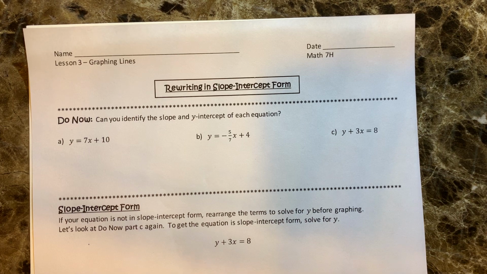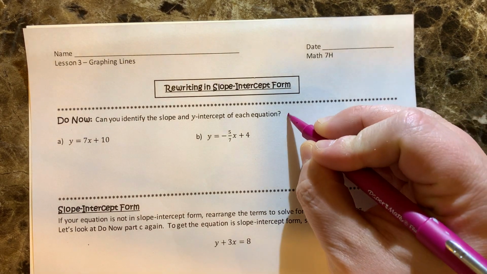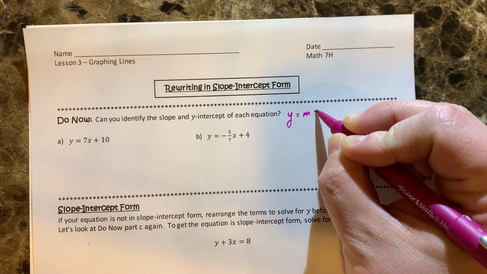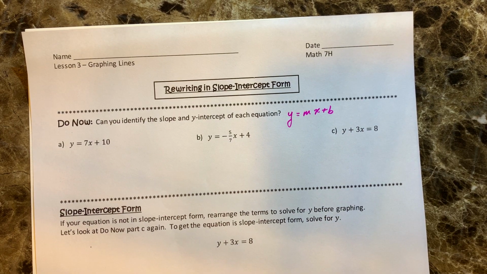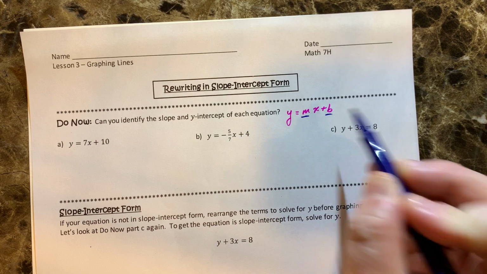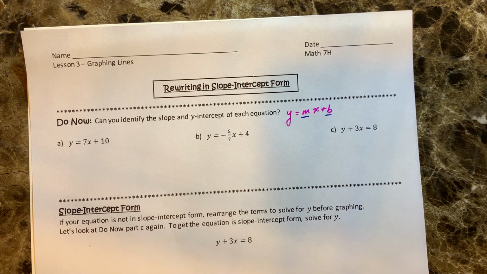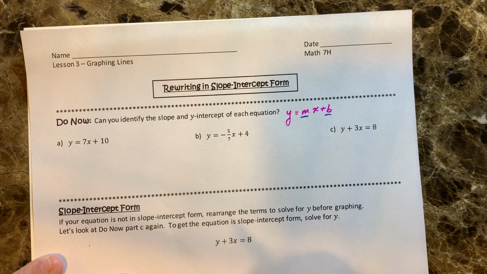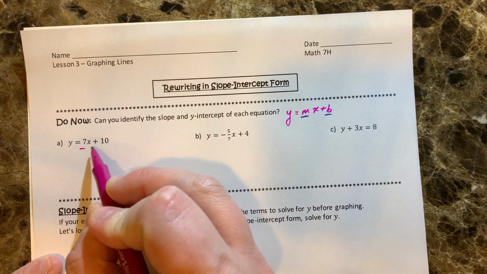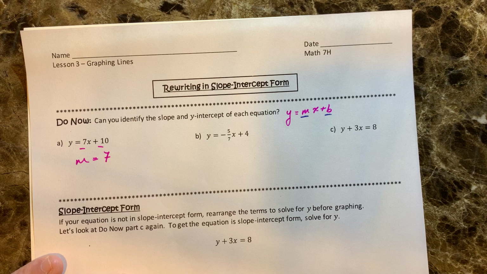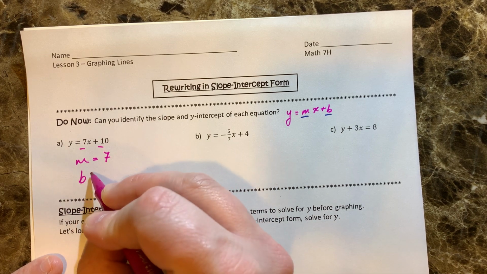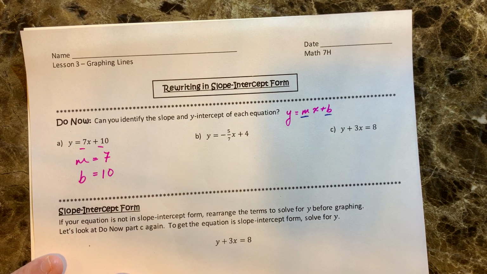To identify the slope and intercept of every equation, we compare it to y equals mx plus b form, where m represents the slope and b represents the y-intercept. The number in front of x is the slope. The number attached to the x value with either addition or subtraction is the y-intercept, b. So here we have a slope of 7, which can be written as 7 over 1, and a y-intercept, or b, of 10.